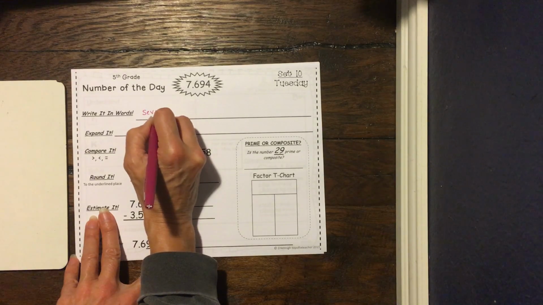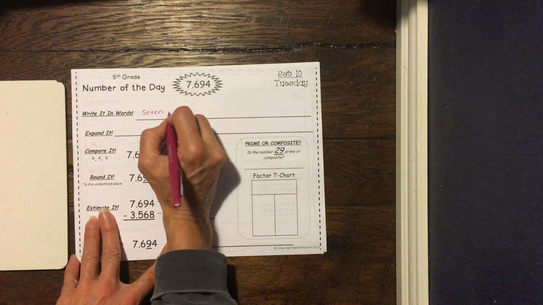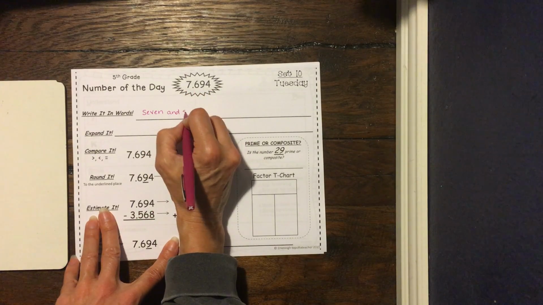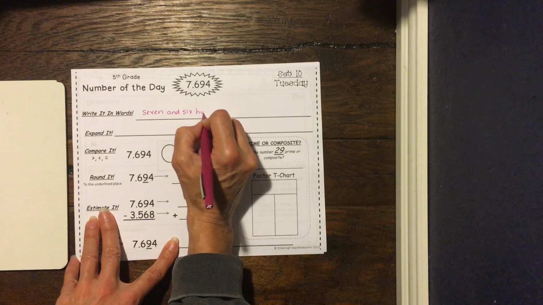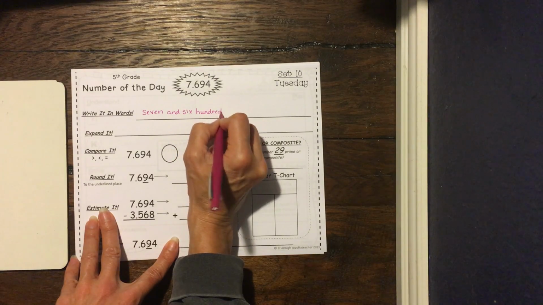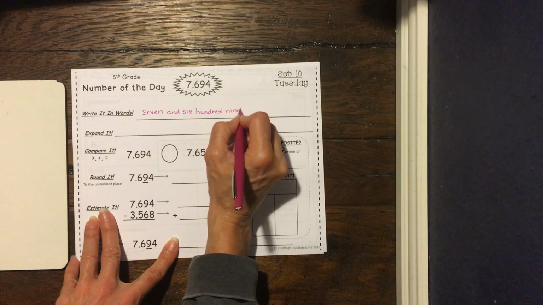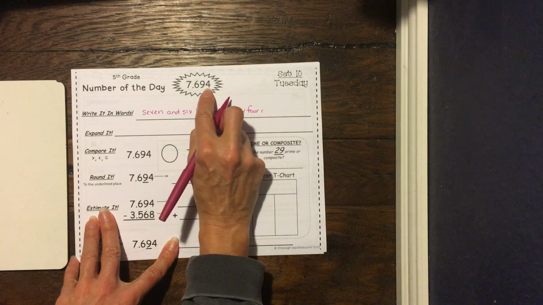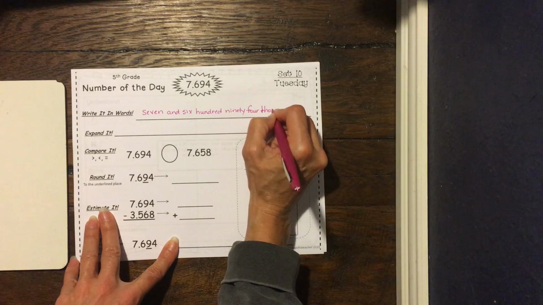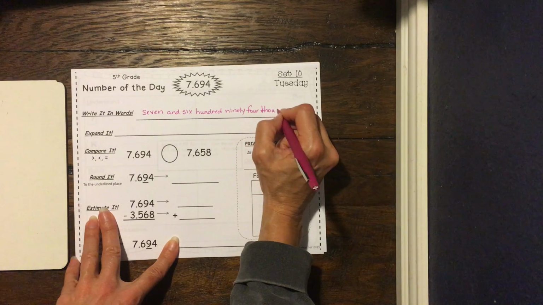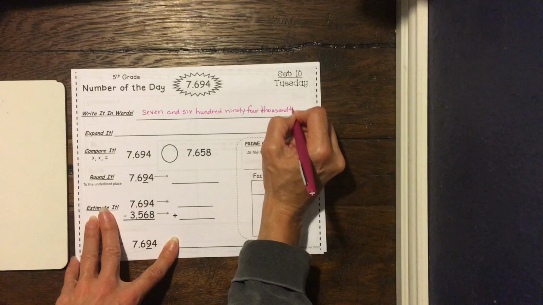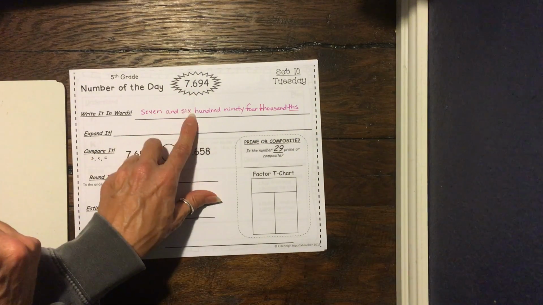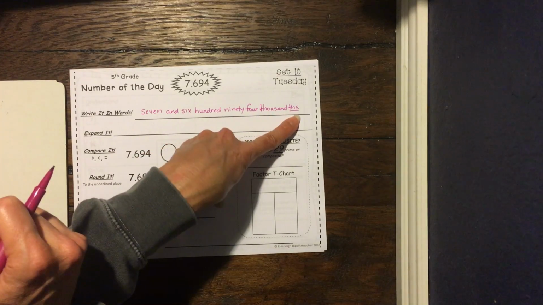So it's 7 and 694, and that's the thousandths place value. So we write the word thousand and we put a THS on it. Okay, so 7 and 694 thousandths.